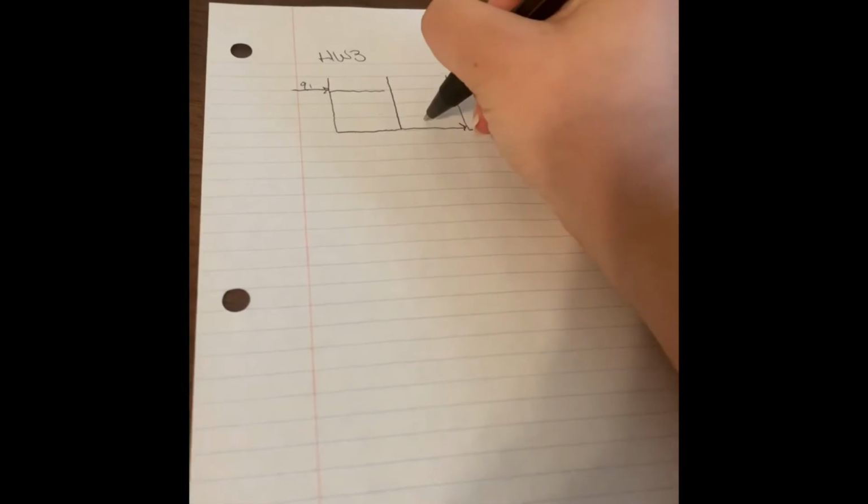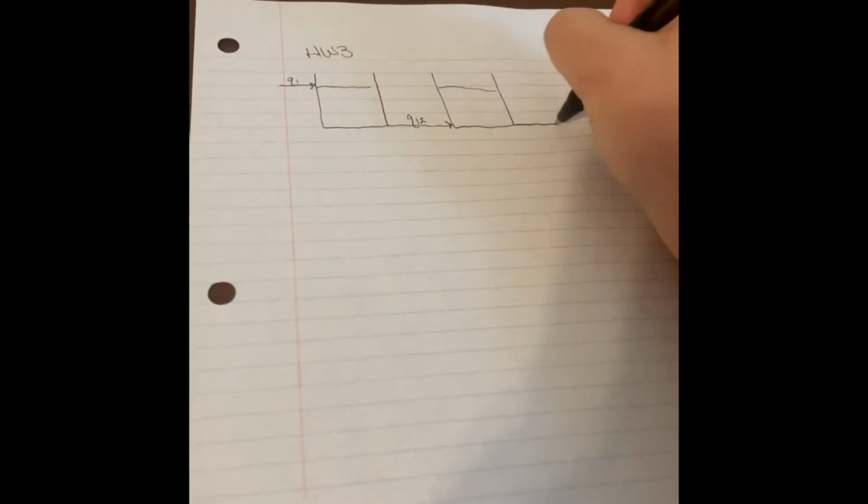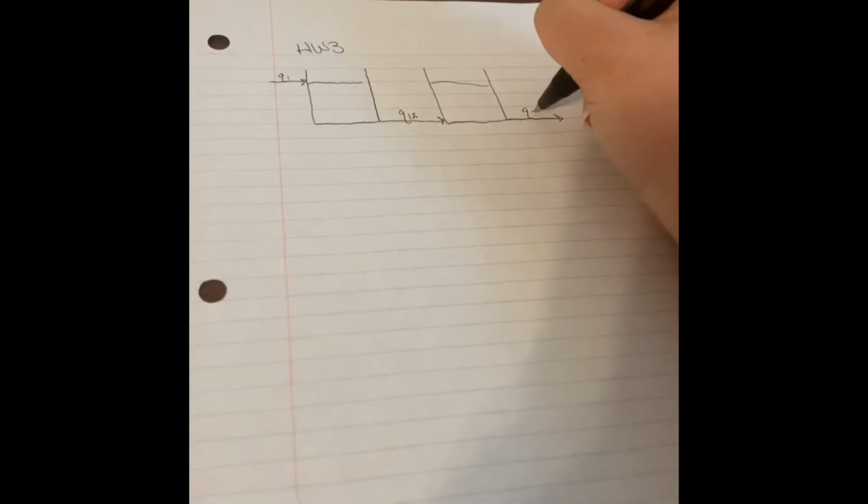This is homework 3 for transport 1. First, we have 2 tanks with some liquid level. We have flows into tank 1, and that is Q1. We have a flow between tank 1 and tank 2, which is Q12. And then we have a flow out of tank 2, which is Q2.